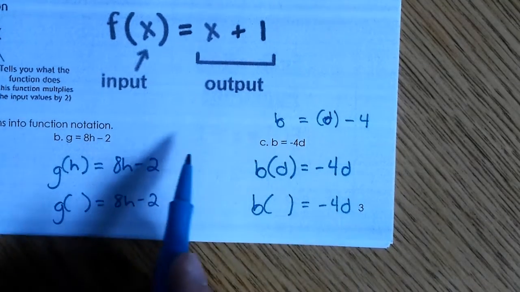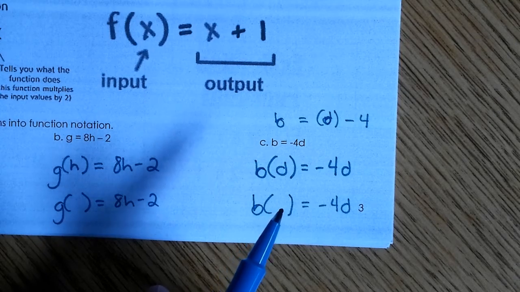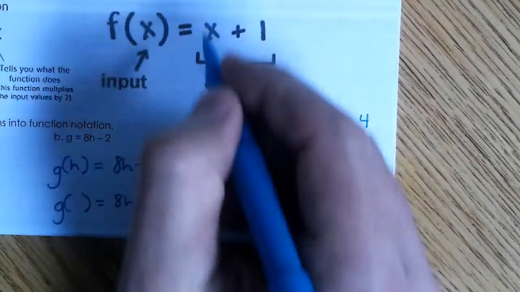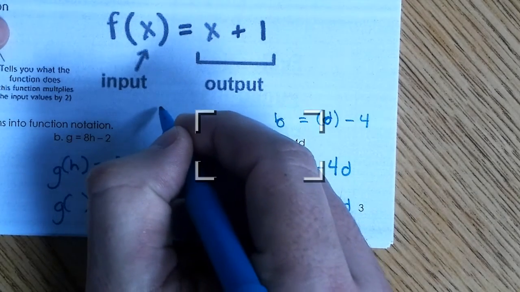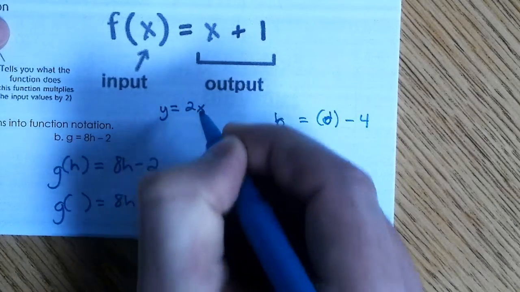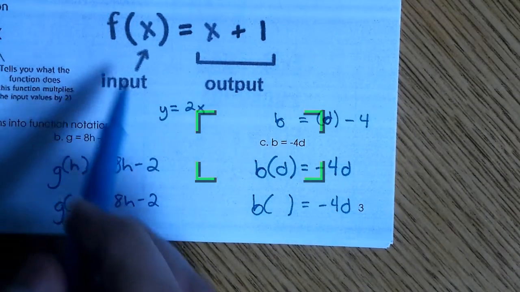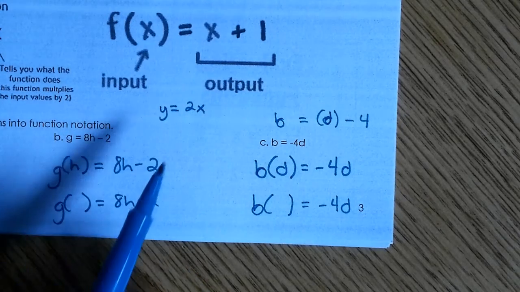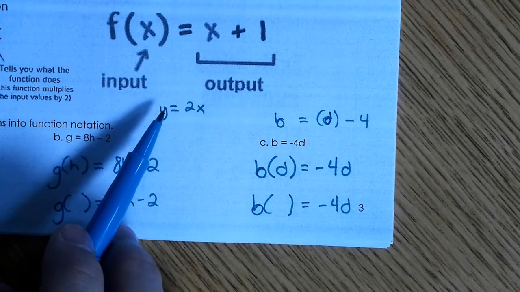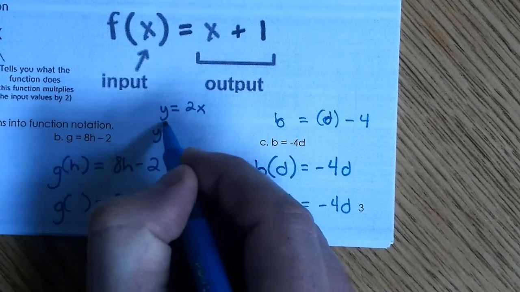All right, so again, Markel, follow that form, okay? Follow the structure there. So if it says y equals 2x, correct? Well, what's our function there, Markel? It is y, right? So what do I put next to the y?